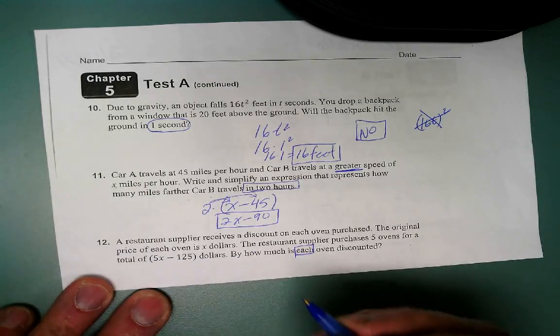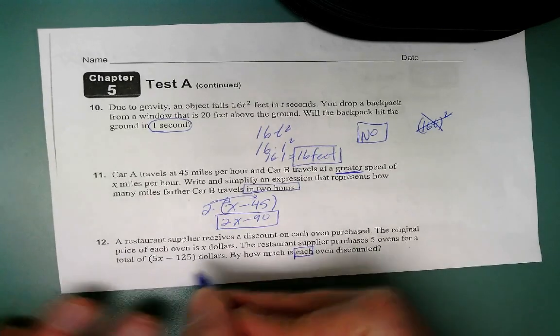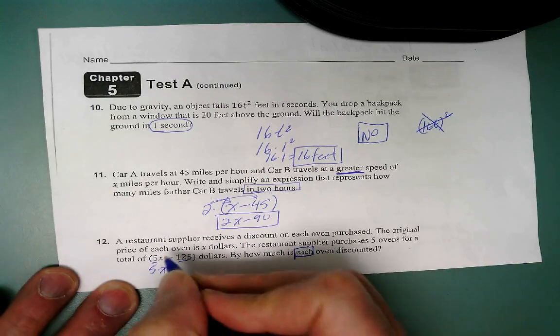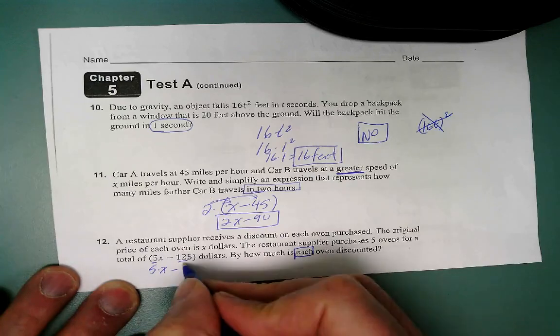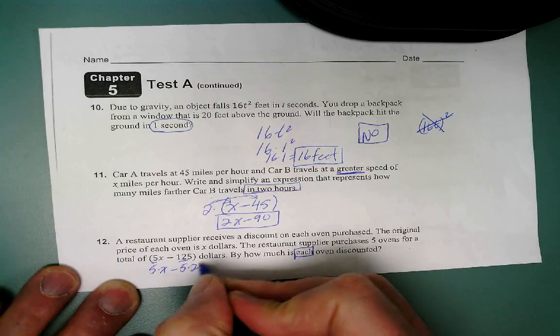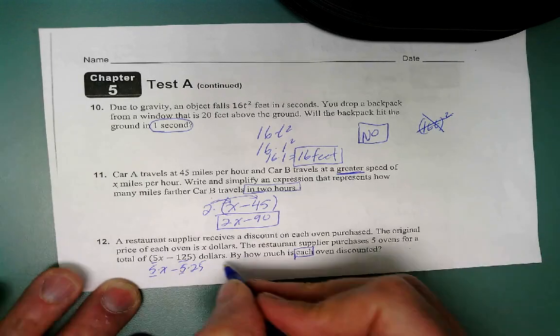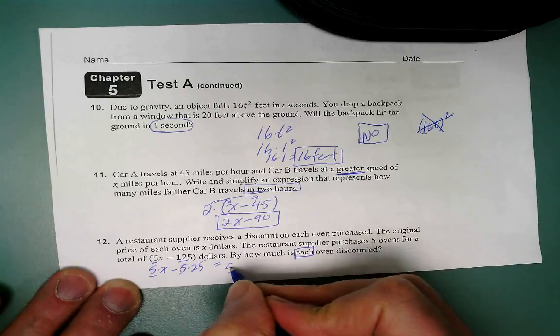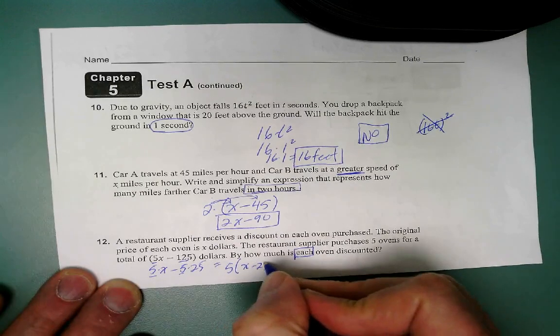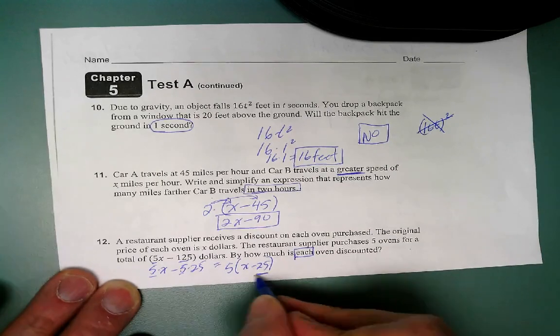Now, they kind of wanted you to see that this is 5 times X. This is the factoring, right? And 5 quarters is $1.25, so this is 5 times 25, and pull that 5 out. So the price of 5 ovens is 5 times X minus 25, which means each of those ovens was discounted 25 bucks.